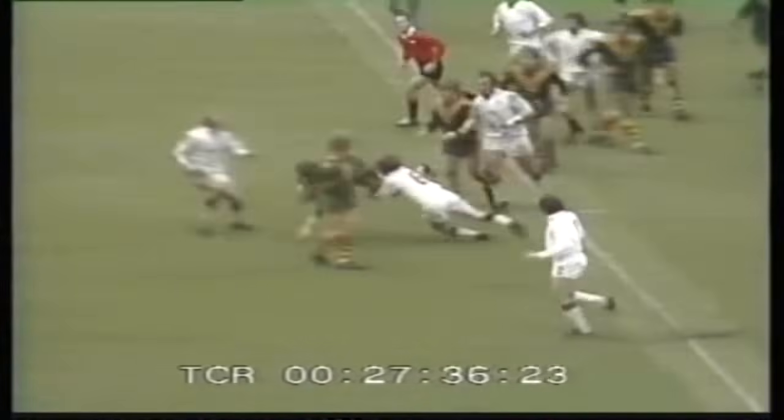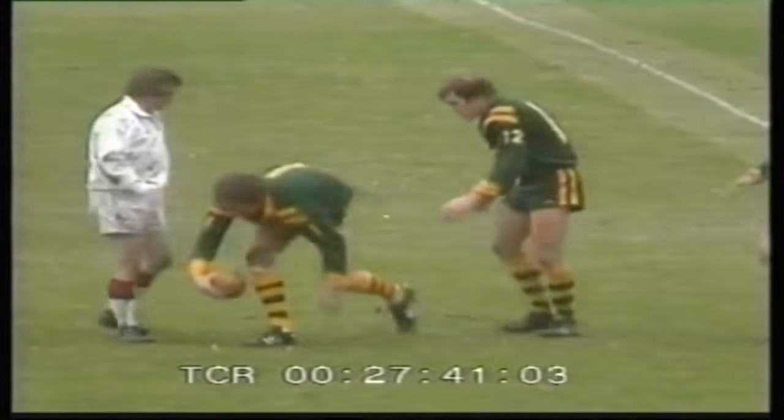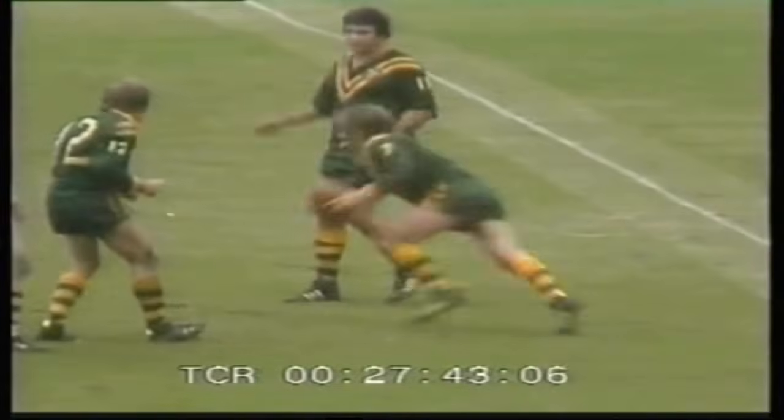Back to Nichols. Nash. And that's too far. Langlands all the time in the world. Nash coming through. Beaten by Langlands. But not beaten, he hasn't beaten Millward. Good tackle by the little 5'8" for England. Rodonicus now.